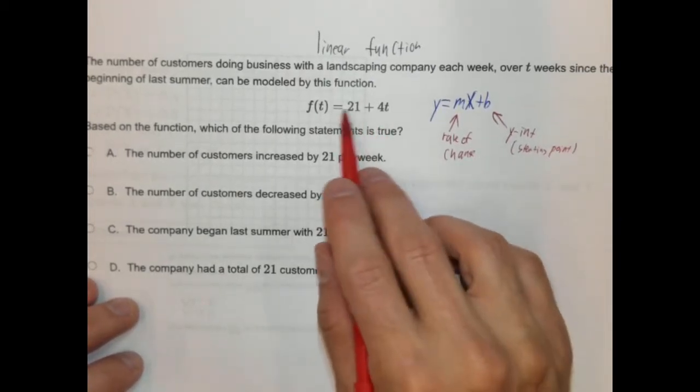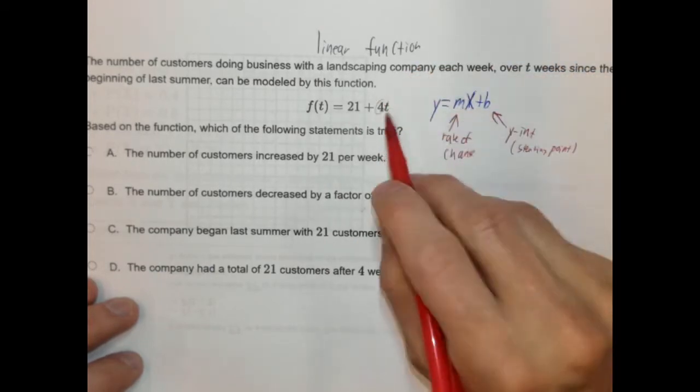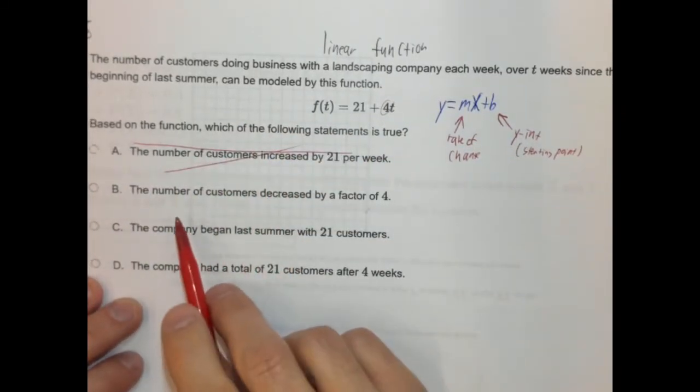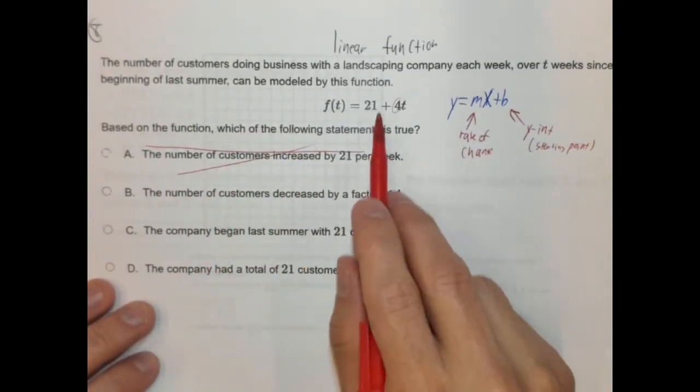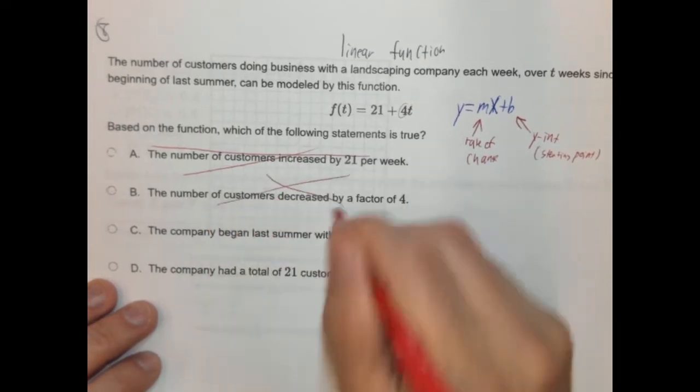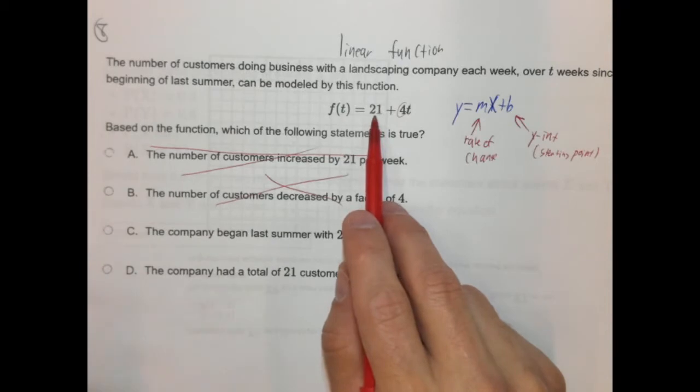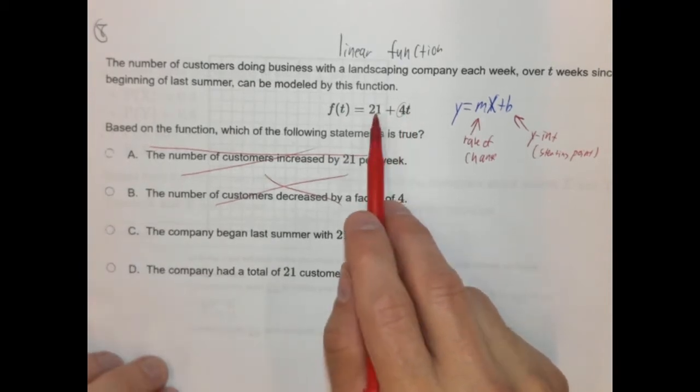Okay, so let's take a look at this. Well, our rate of change is right here. So every time a week goes by, this increases, and this is going up by 4. So this is definitely not it. The number of customers decreased by a factor of 4. Well, no, this is a positive 4. It's increasing by 4. The company began last summer with 21 customers. It's our y-intercept. It would make sense at 0 weeks you have 21 customers.